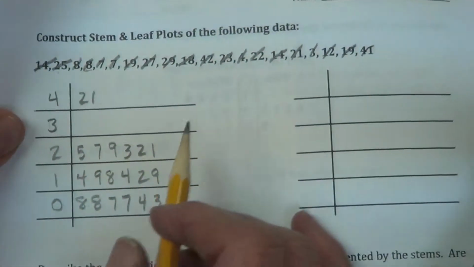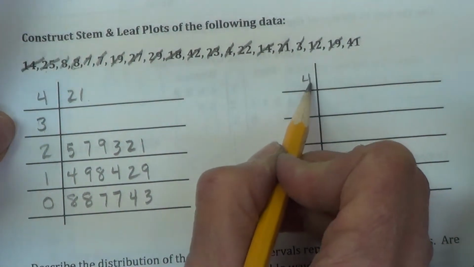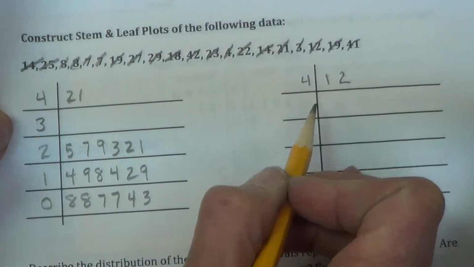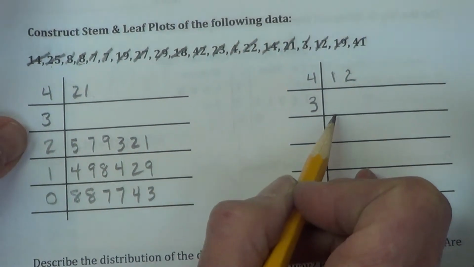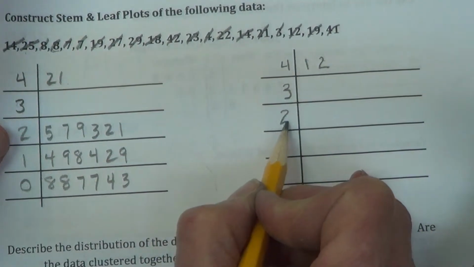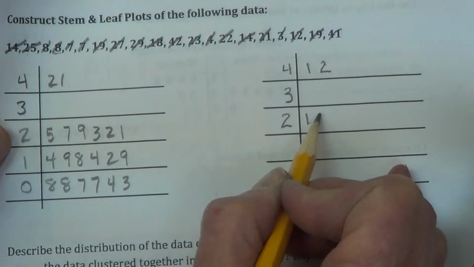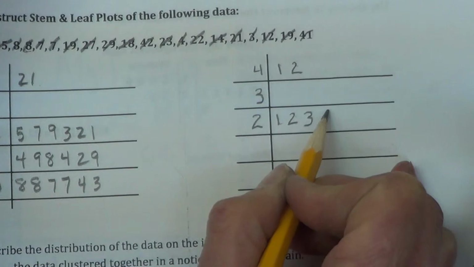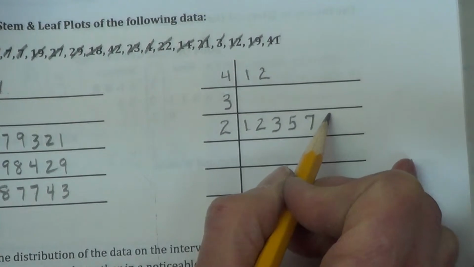So now let's get these in order. 4 and 2 1 would be 4, and make these as evenly spread as you can. 1 2. Next one, the 3. We did have no 30s in this data. Do not put a 0 or it would indicate there was a 30. Next one, the 20s. Our first one would be 1. Next one would be 2. Next one is 3. Next one is 5. Next one is 7. And next one is 9.